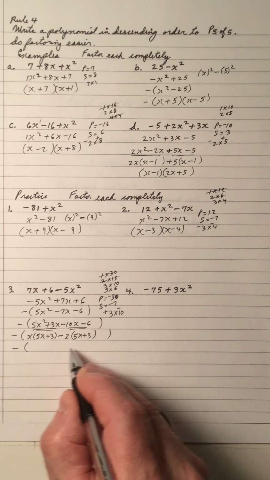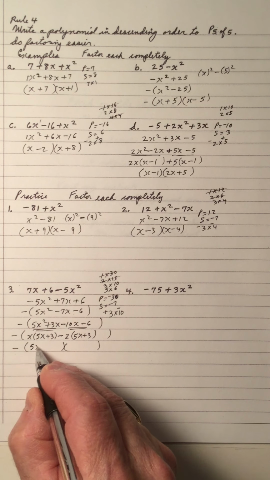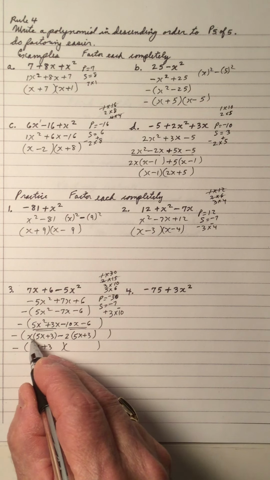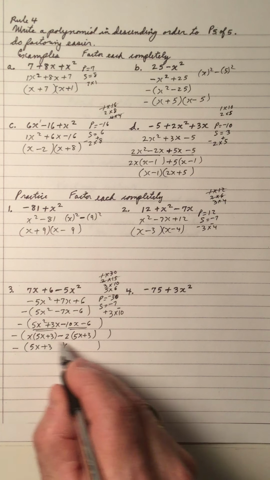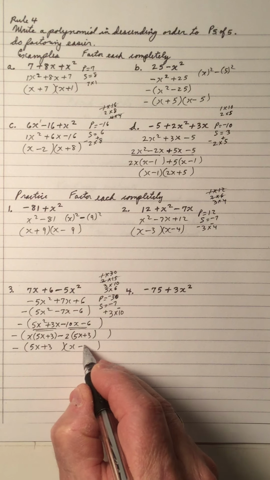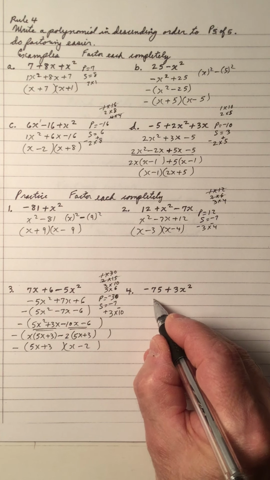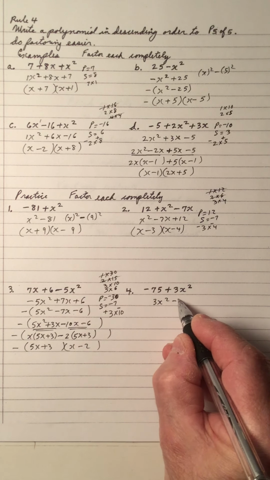So it's a negative, double brackets. Binomial is 5x plus 3. Take 5x plus 3 out of this, I get an x. Take 5x plus 3 out of this, and I get a negative 2. Done. And number 4, descending order is 3x squared minus 75.